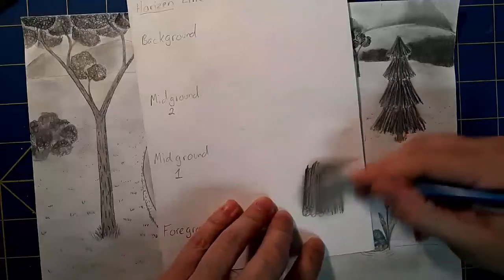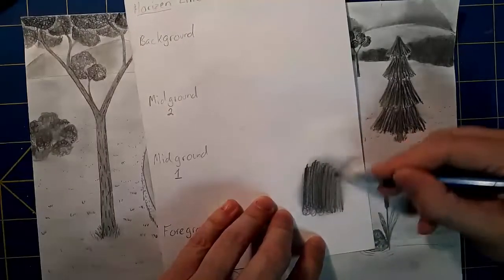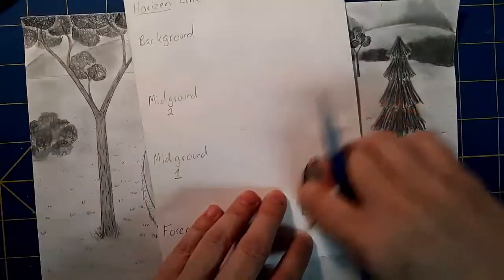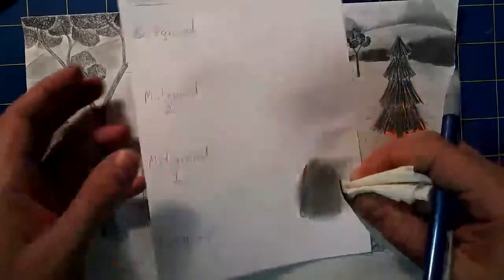To handle this, we're going to go back to our scrap paper, scribble up some pencil, and get that on our paper towel.